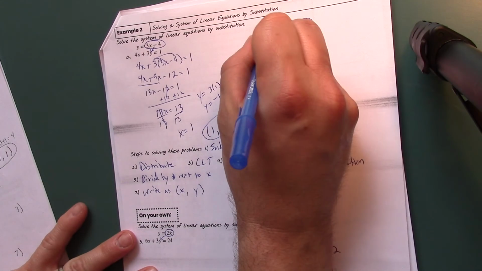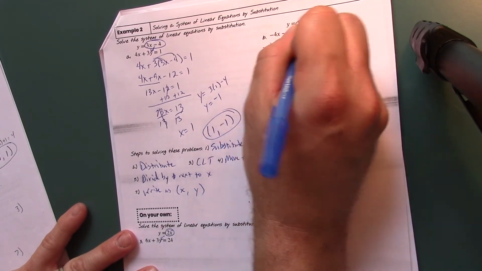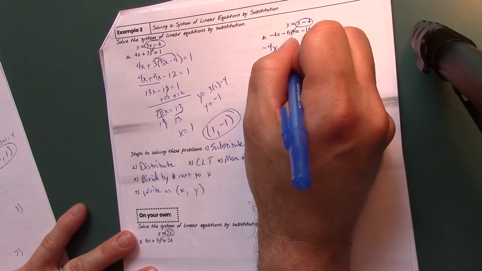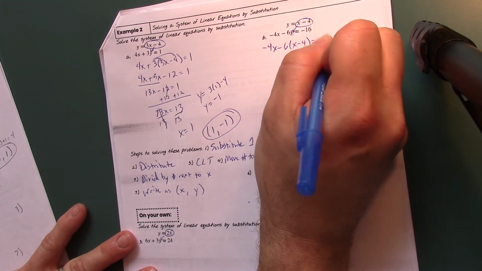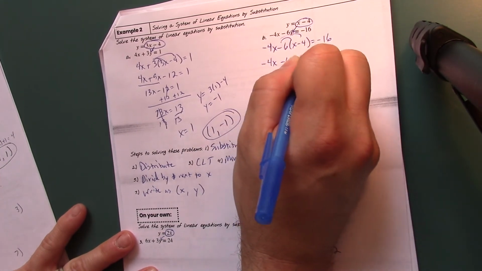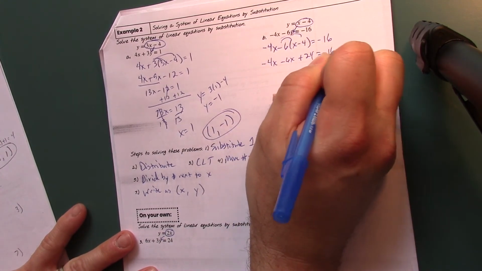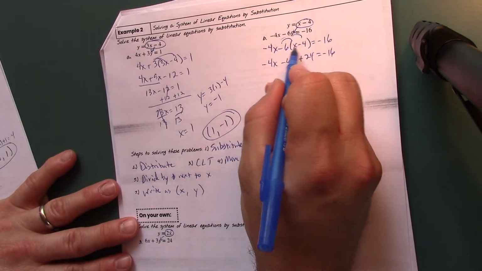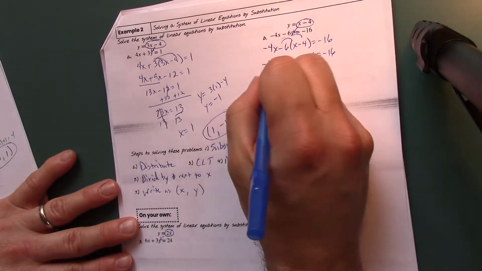Okay, right here, negative 4x minus 6 times (x minus 4) equals negative 16. We're plugging in again for y. Distribute here, I get negative 4x minus 6x plus 24, and that might be a place where some students might have messed up, because a negative times a negative gives you a positive right here.